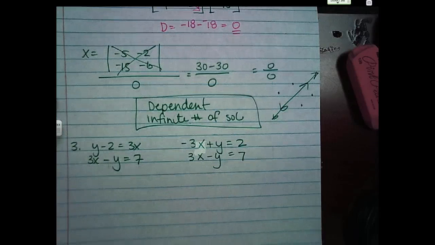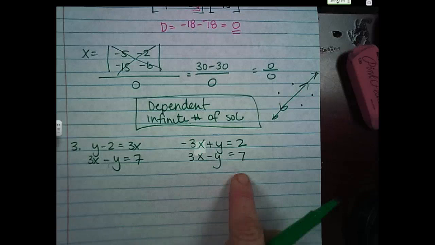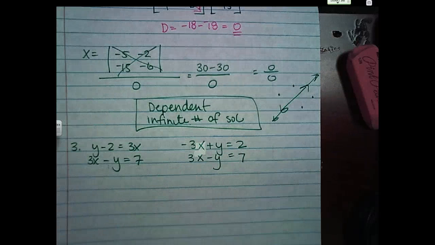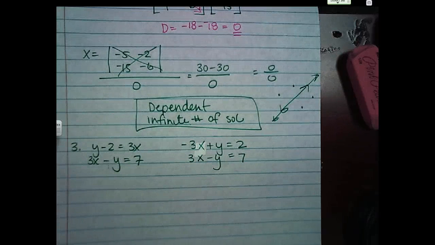Okay. You can tell by looking at this, these are all going to cancel. 0 doesn't equal 9, so obviously the answer is no solution, right?